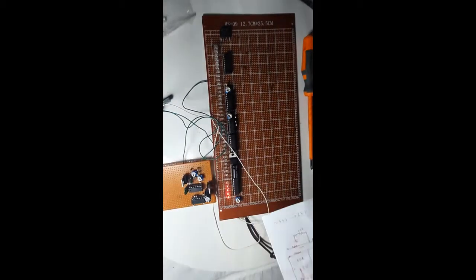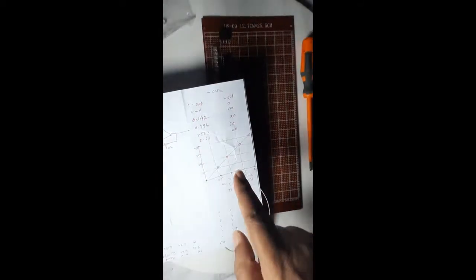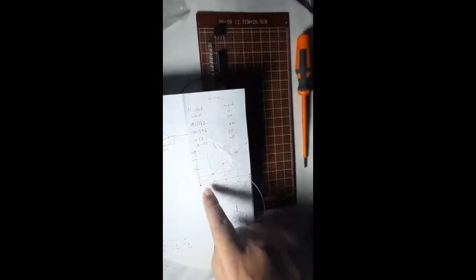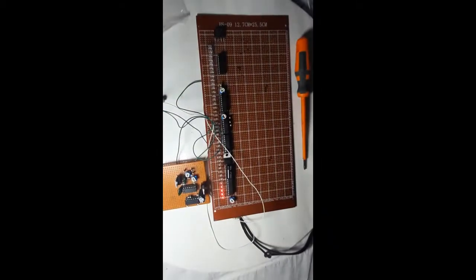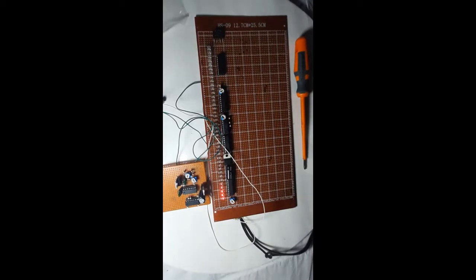Now there's another graph. Now this is to check the calibration of the display. There's no error here, no zero error, no span error. It is perfectly calibrated now. So we have to make a graph like this, which we have already discussed in the handouts.